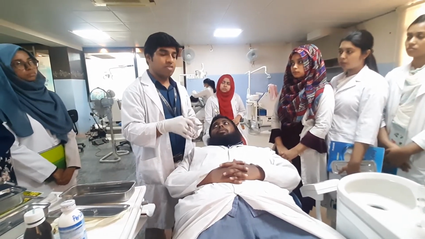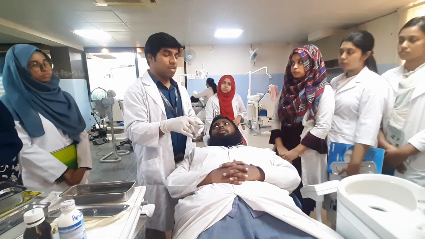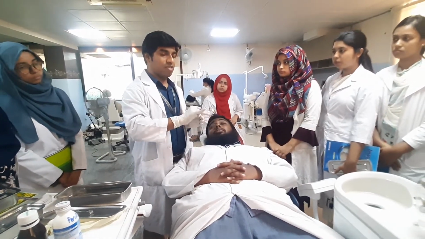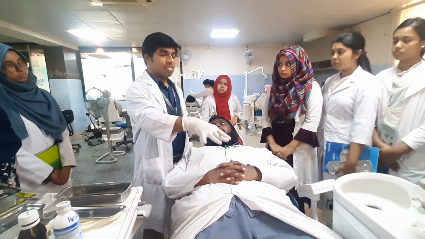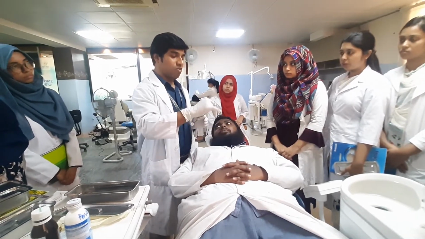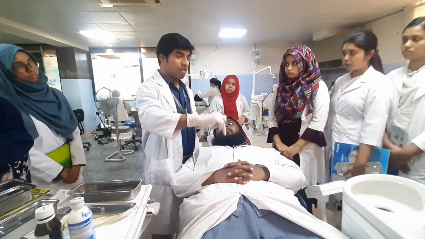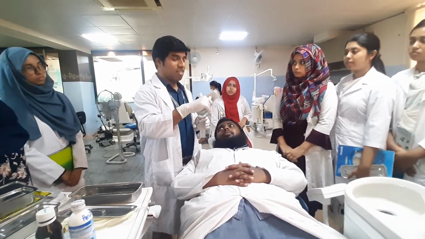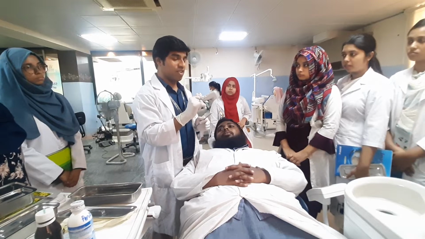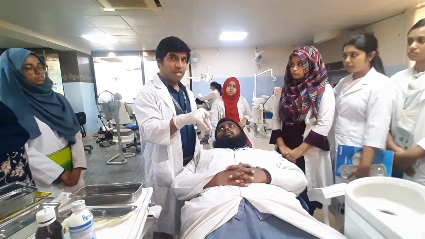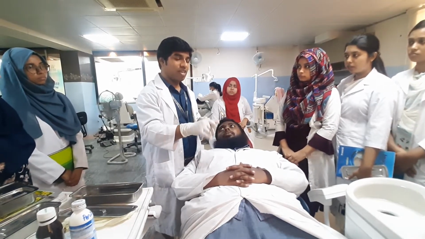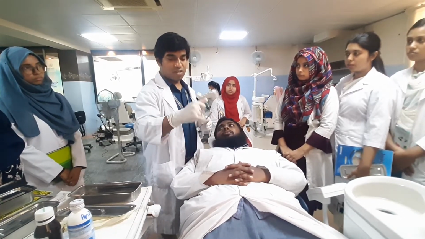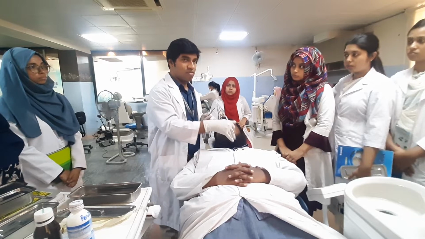Why? Because if there is pregnancy, there will be a child in the abdomen, and if that pregnant woman remains in a supine position, that child will put pressure over the inferior vena cava and the abdominal cavity. So there will be less blood supply to the legs and less blood supply to the heart.